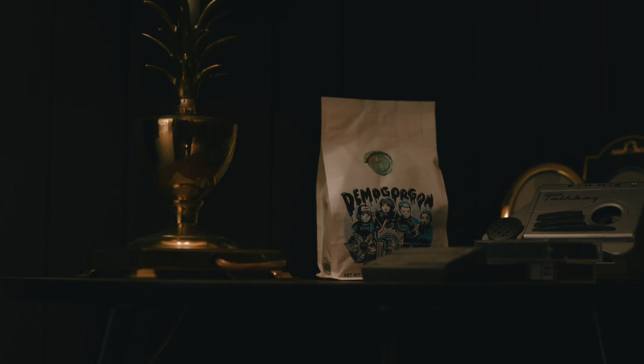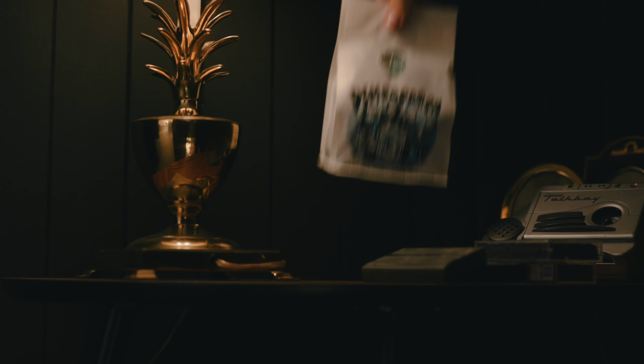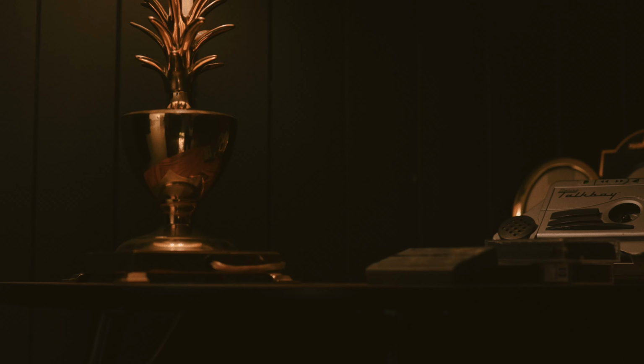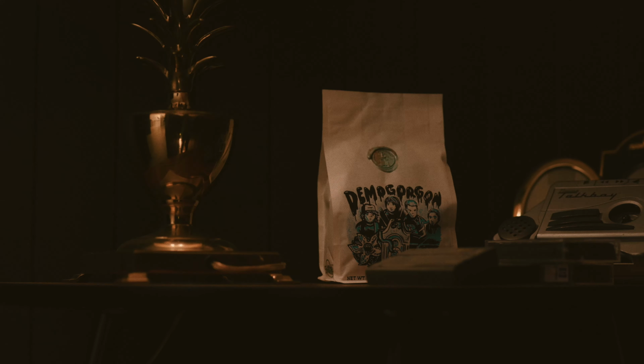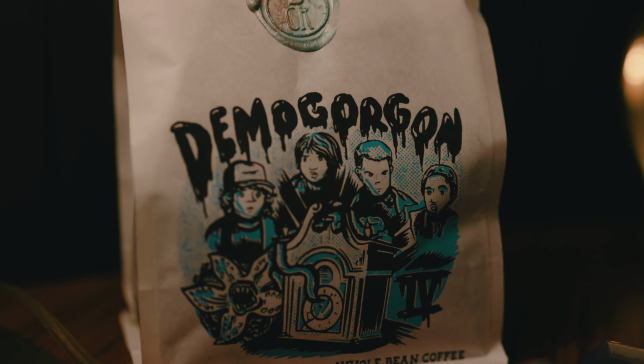So then we get to our main shot. And here, all I wanted to do was have the Demogorgon appear just like it would in the show. And this is a really easy effect. I put the bag down, took away the bag, and then played the clip in reverse. So you get this. Then we just do a quick close-up of the bag and we call it a day.